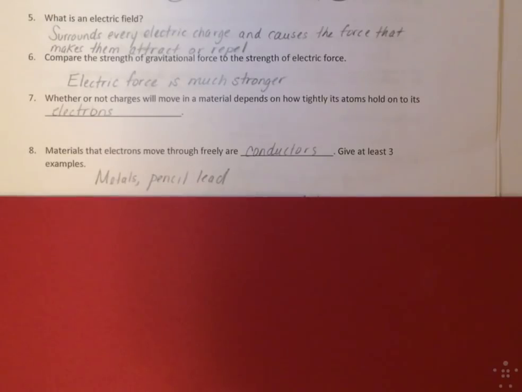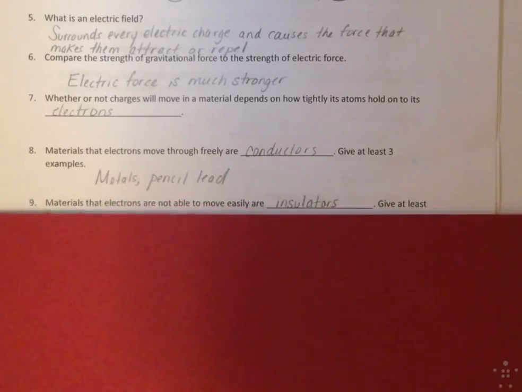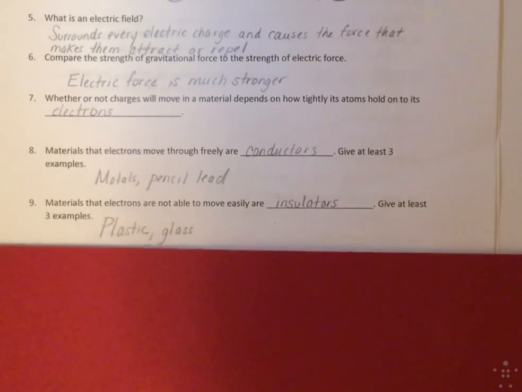Number 9, materials that electrons are not able to move easily through. So the opposite of a conductor is an insulator. And then some examples of insulators, you could have picked anything that doesn't conduct electricity, so I chose plastic and glass. Those tend to be the best ones. Remember that our wires in our labs are wrapped with plastic so that we kind of have a protection against the heat and electricity.